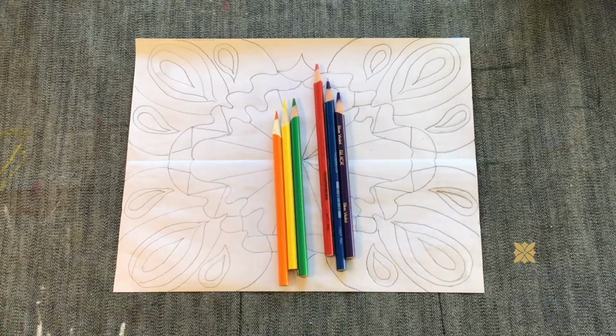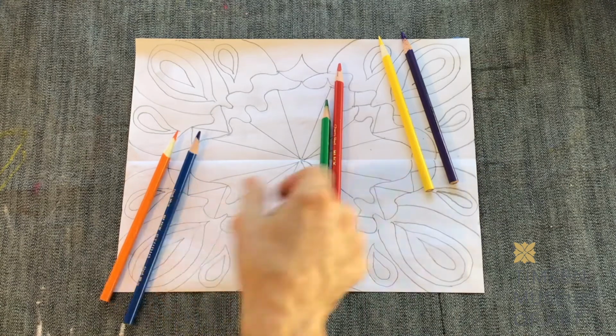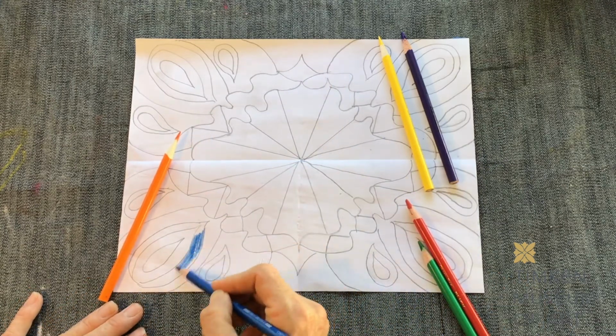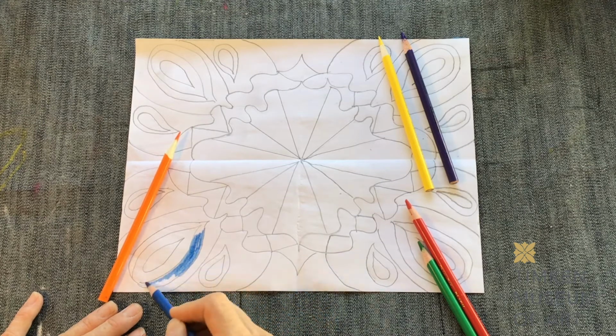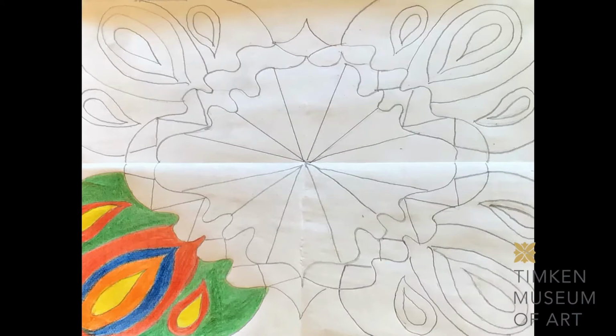All right, moving on to the complementary color. Remember, the complementary color pairs are yellow and purple, blue and orange, red and green. Now, using the complementary color pairs plus black, I invite you to color this in any way you want to.